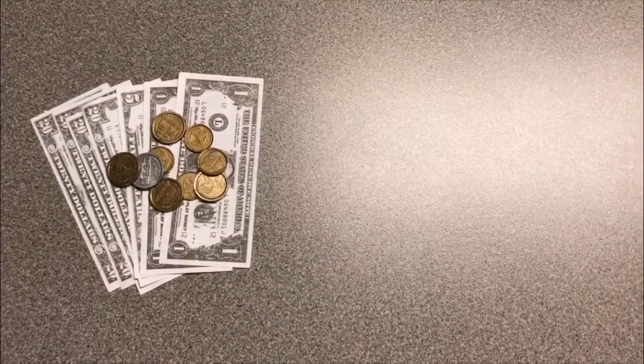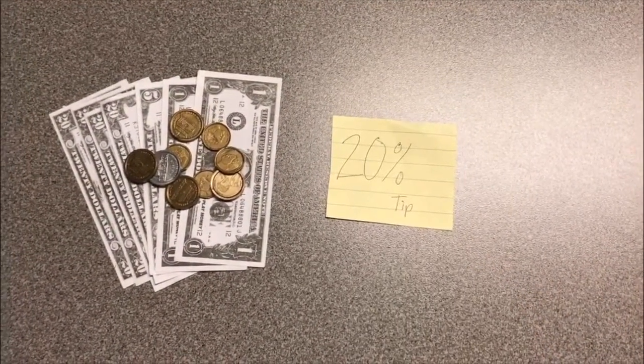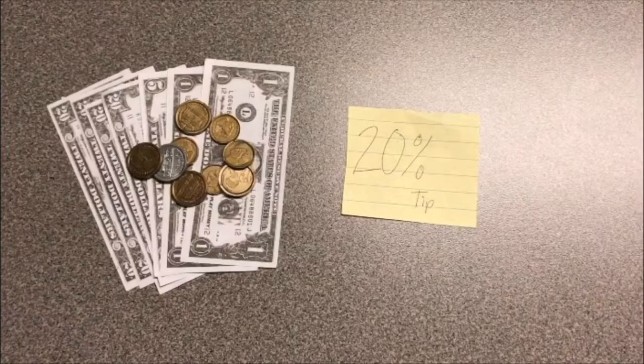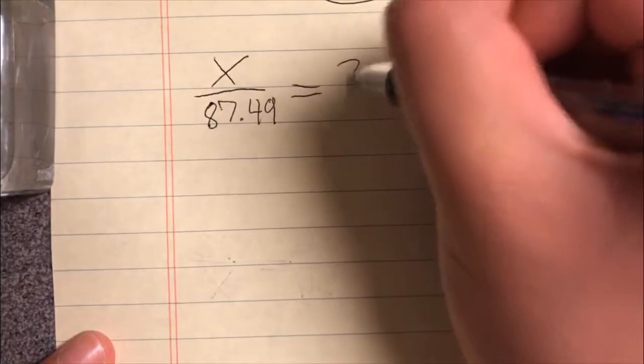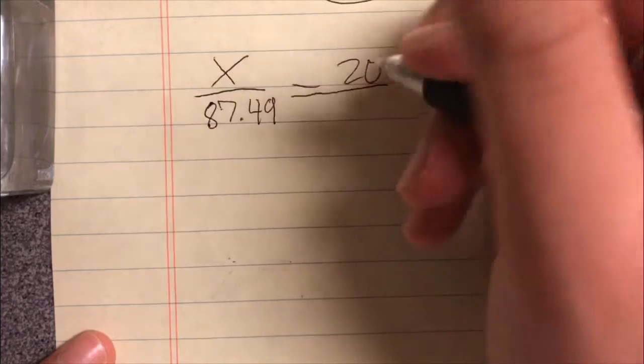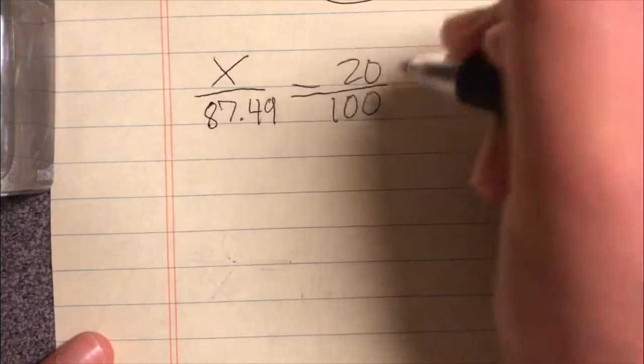That one was pretty easy, so let's try a harder one. A group of friends go to dinner at a place called Carolina Roadhouse in Myrtle Beach. The total cost of their dinner is $87.49, and they want to give the waiter a 20% tip. What's the total of their dinner after the tip, rounded to the nearest dollar? First, put x over 87.49, and then put 20 over 100. That stands for your percentage.